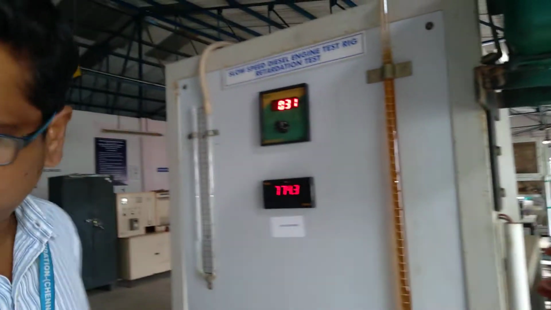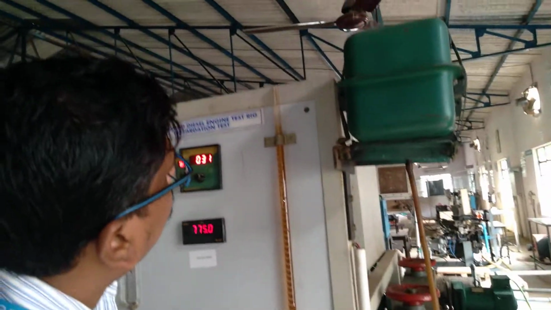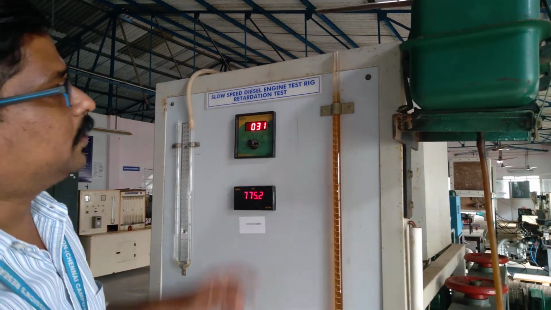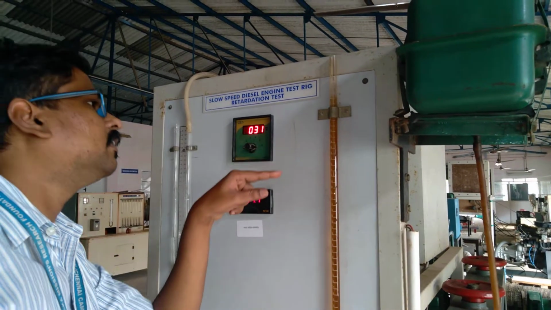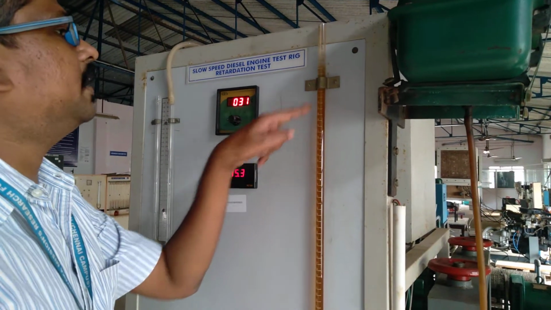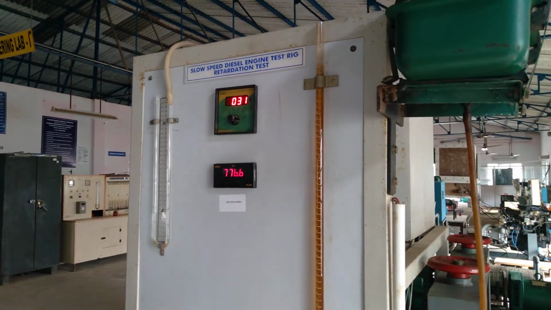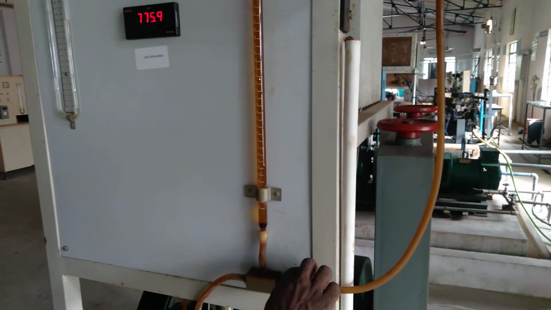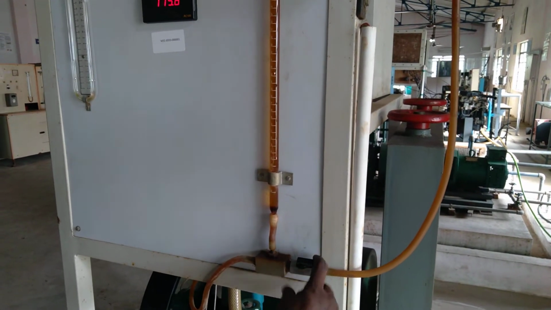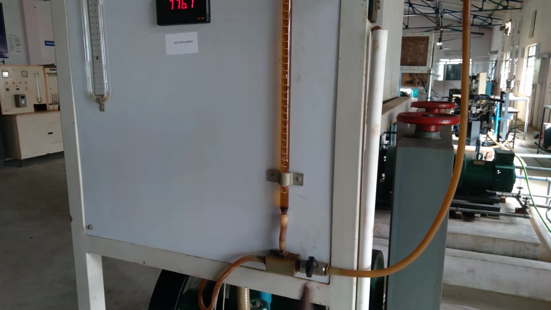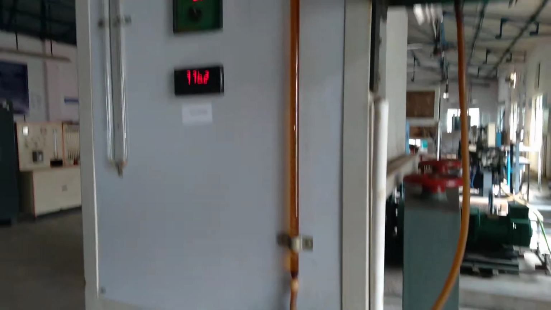So we are going to note down the reading for a 5 ml decrease of the fuel. Initially it is at 5. For 5 ml of fuel consumption, we need to record the timing. For that, just close the fuel flow from the tank to the burette, that is, cut off the fuel flow from tank to burette.